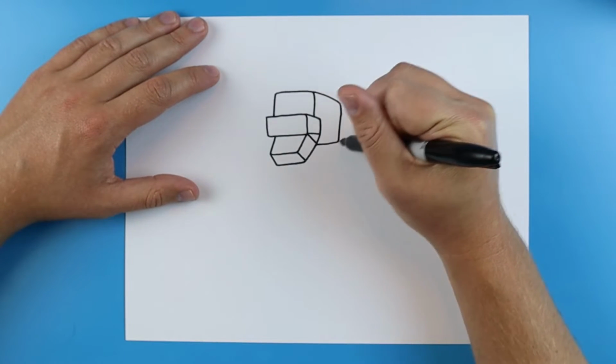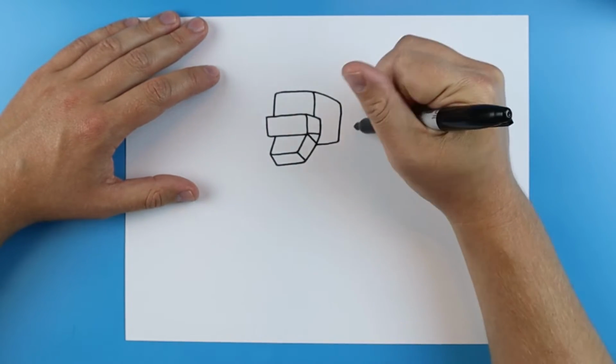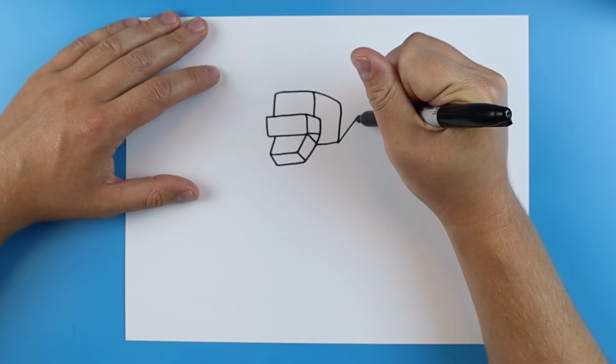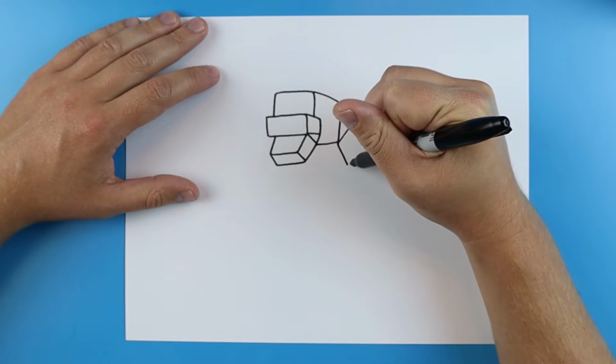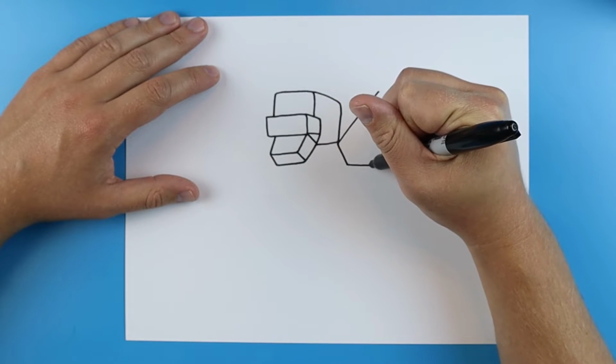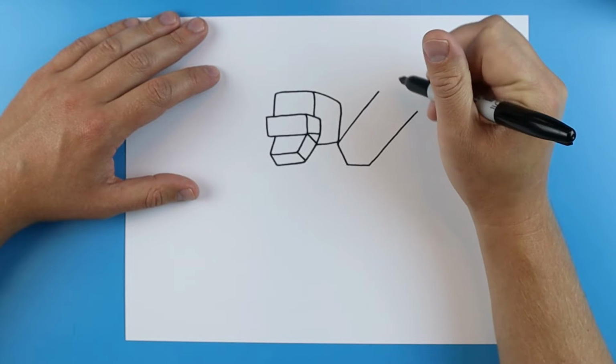Now, starting here, I want to make the arms. So I'm going to start by drawing a line that goes out like this. Then I'm going to make it go down and then up. And then we're going to go out like this.